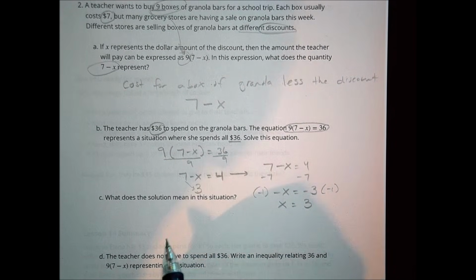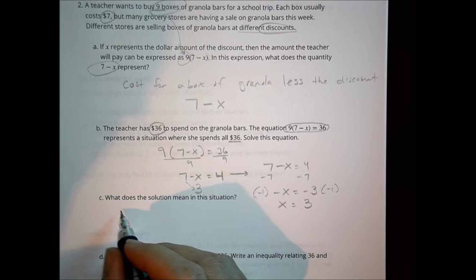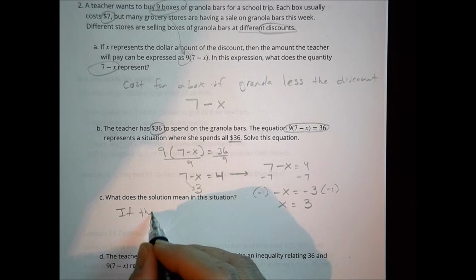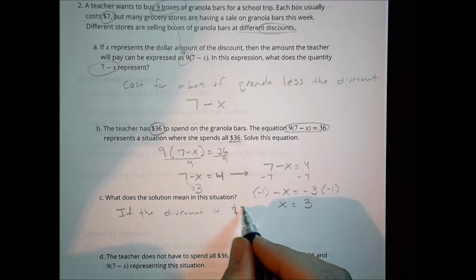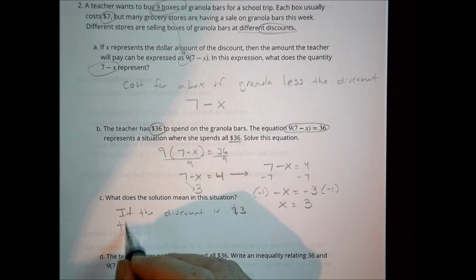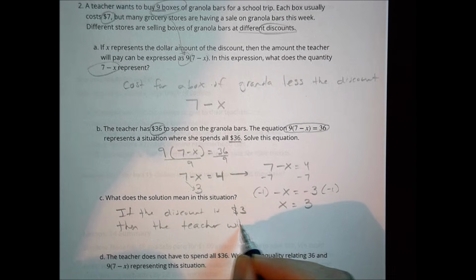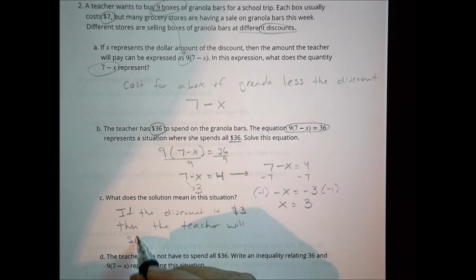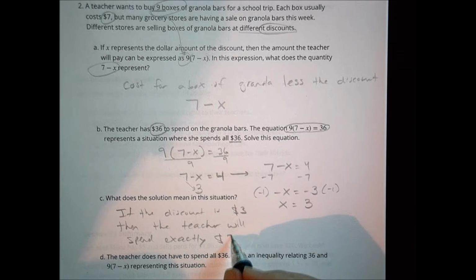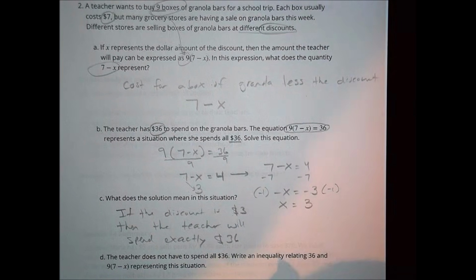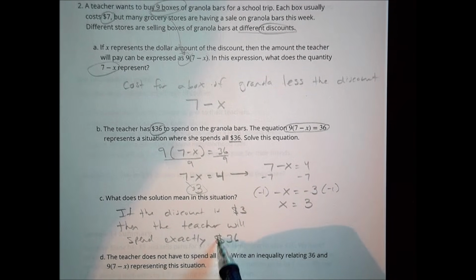So what does a solution mean? Okay, what it means is if the discount is $3, then the teacher will spend exactly $36. So if the discount is $3, they're going to spend exactly $36.